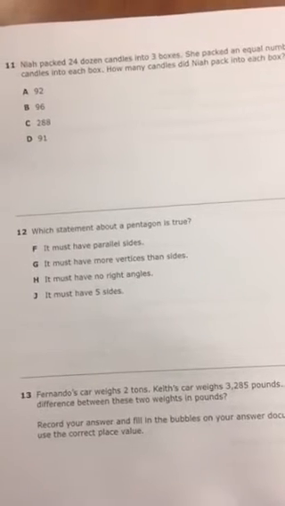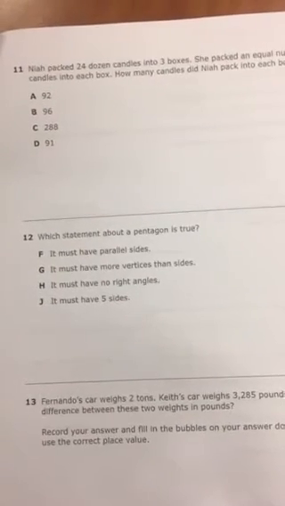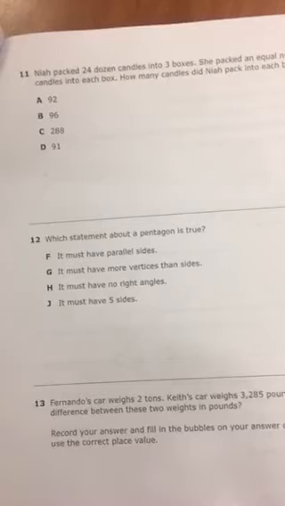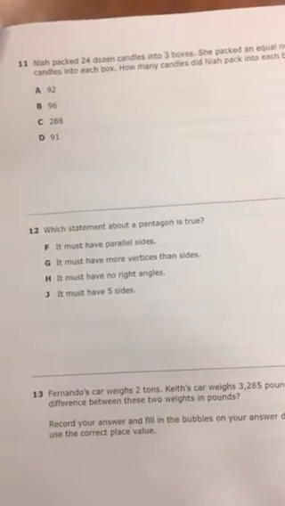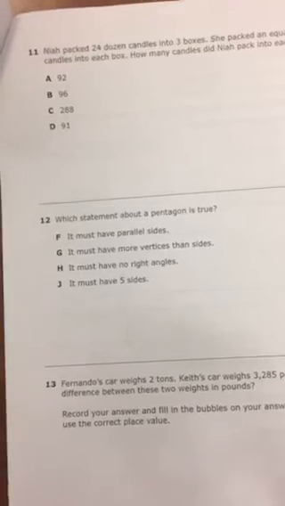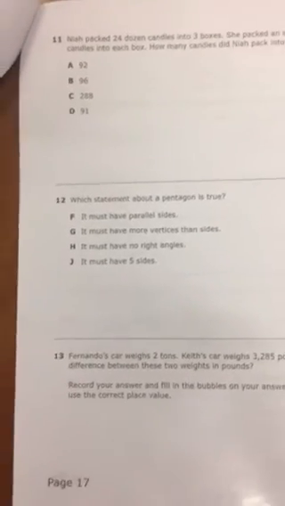Question 12. Which statement about a pentagon is true? F, it must have parallel sides. G, it must have more vertices than sides. H, it must have no right angles. J, it must have 5 sides.